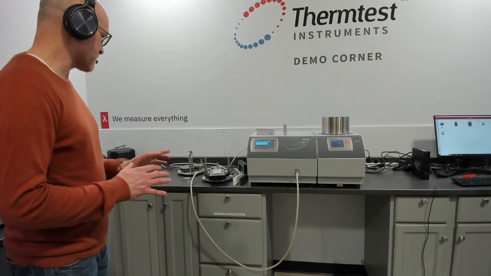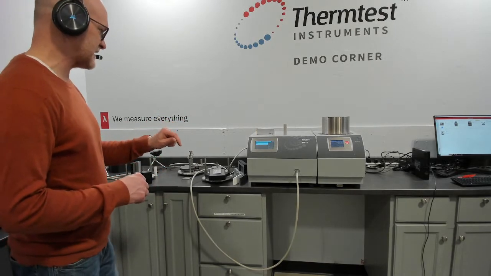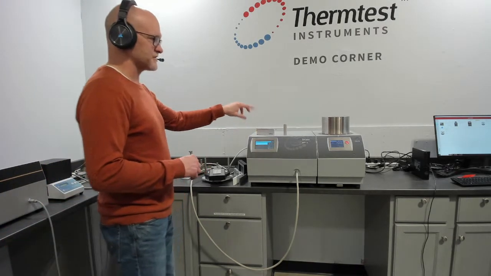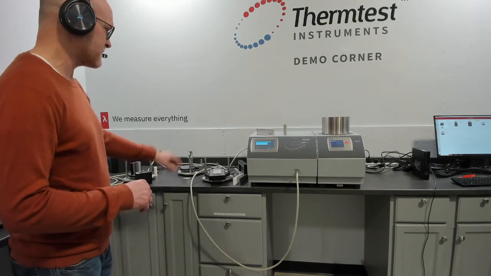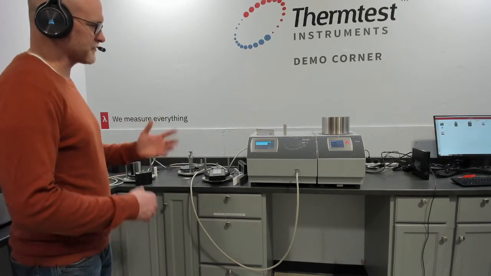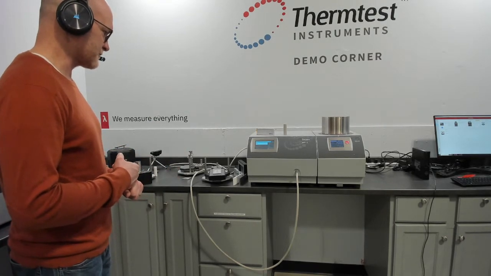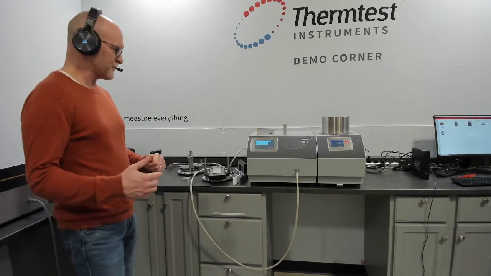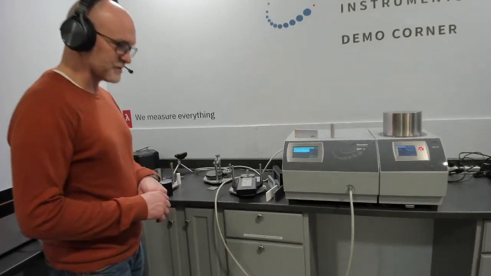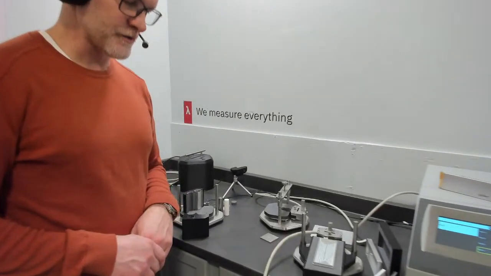So the typical first step is to measure the specific heat of the sample using our specific heat cells, and then using that as an input for measuring the anisotropic properties for thermal conductivity and thermal diffusivity. So if we bring the camera in, we'll talk a little bit about those cells and how they're used.